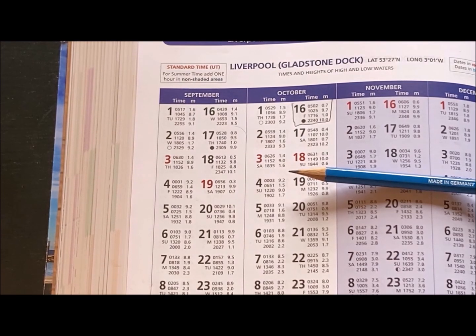We're going to zoom out so we can see both pages, and we're going to do something with that information so that we can find out exactly what the tide's doing between low water and high water. And you'll be delighted by this. It's surprisingly easy.